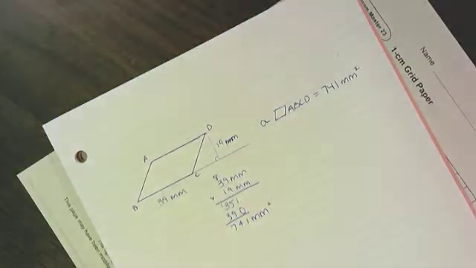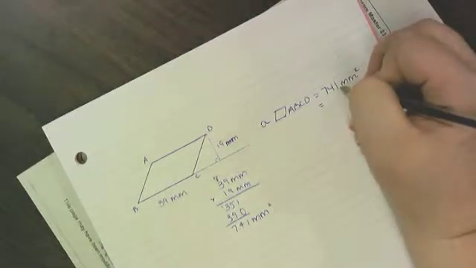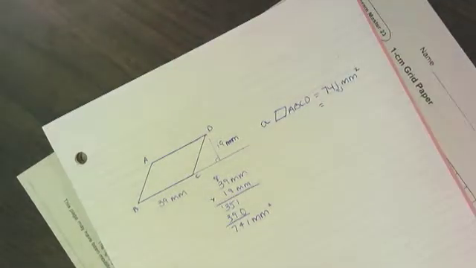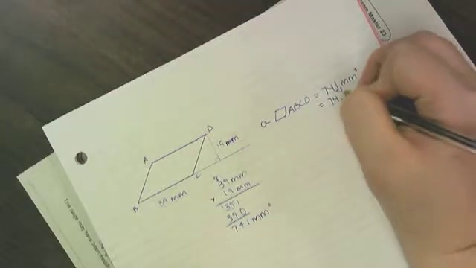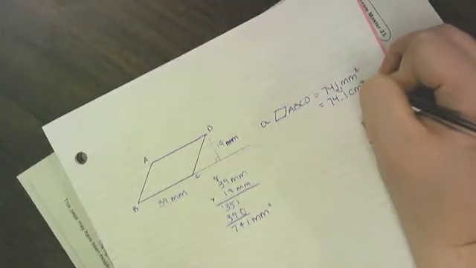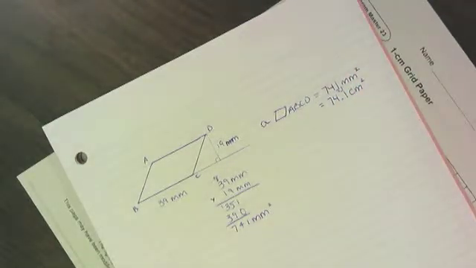That's a lot of millimeters. How can I make this easier? Turn it into centimeters. How can I turn it into centimeters? Move the decimal over. Because we're dividing by 10, we move the decimal to the left one spot. So it's 74.1 centimeters squared. How many meters squared is it?